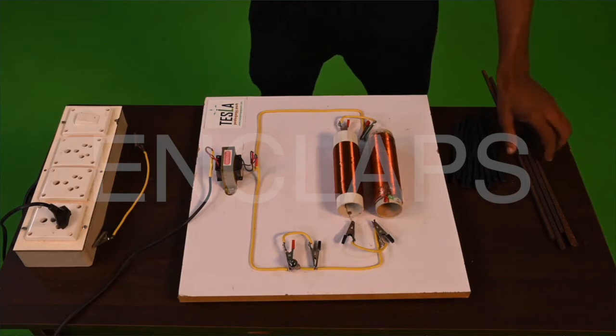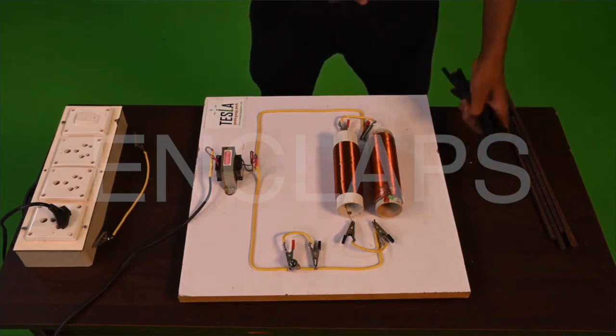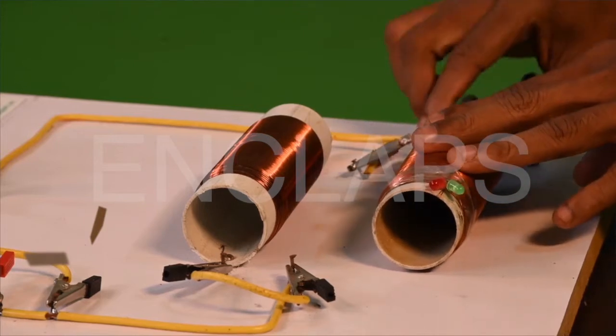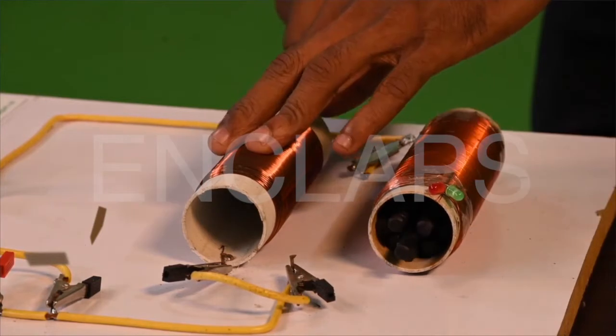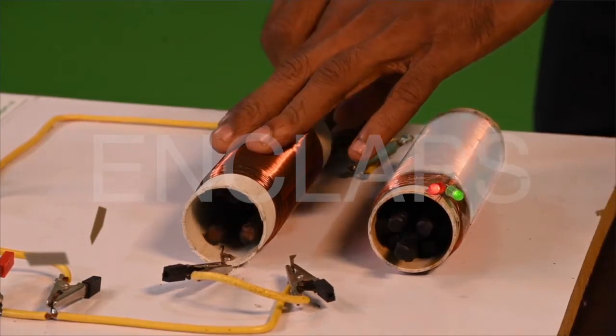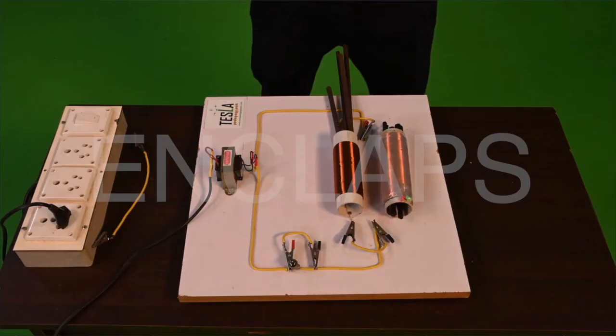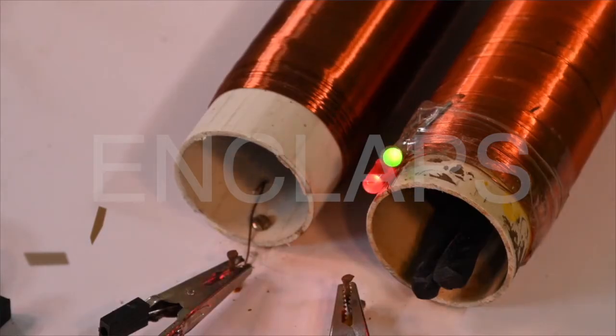For that, we introduce soft iron into the core of both the solenoids. Now, the iron core also acts as an electromagnet. So, the total number of field lines increases. The change in flux in the secondary coil increases and hence more EMF is induced in the secondary coil. As a result, the LEDs which are connected to the secondary coil glow.